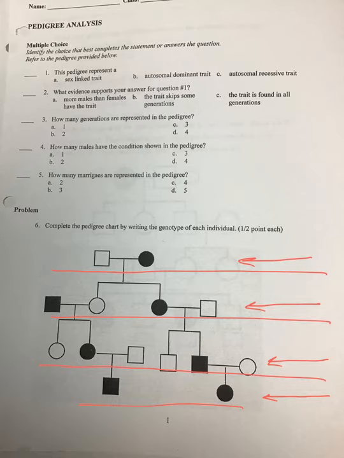Where's my eraser? Whoa. Oh my gosh, what am I doing to this thing? When you look at this and you see that... why will it not let me shade that out? Oh my gosh.